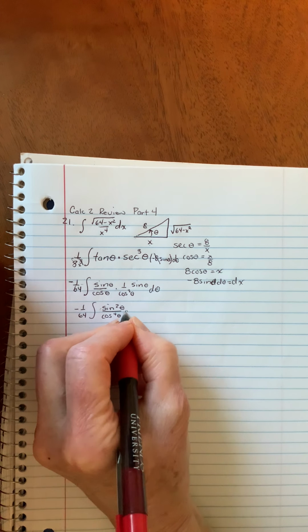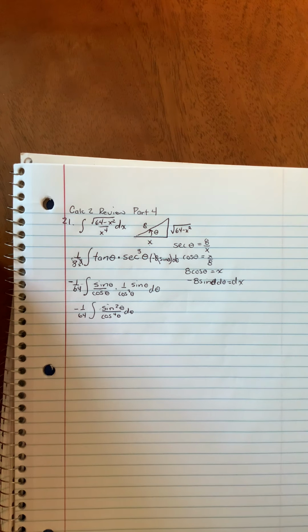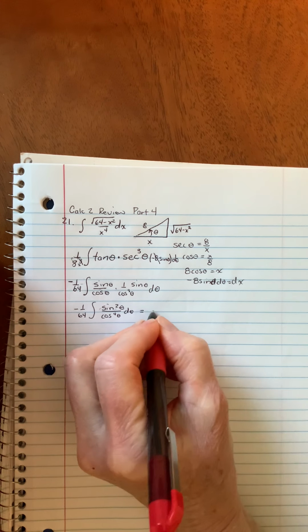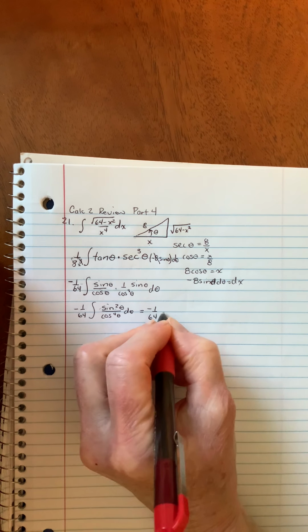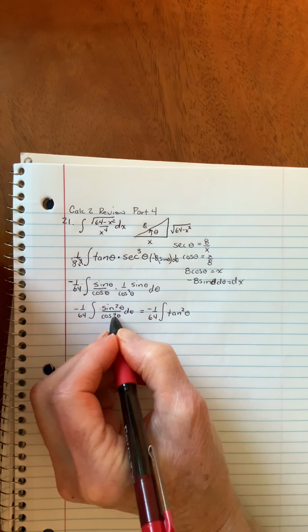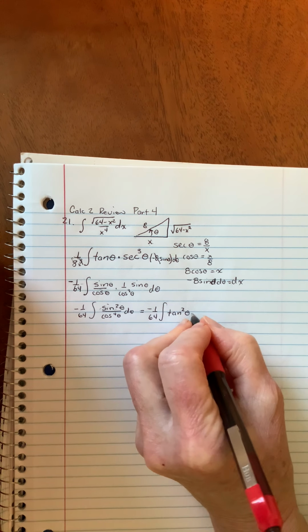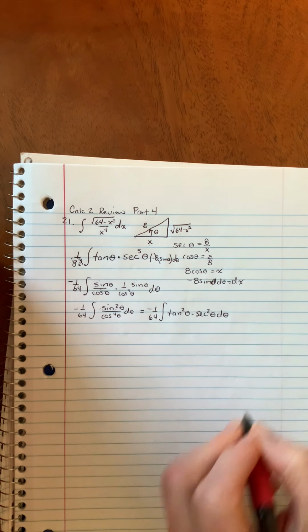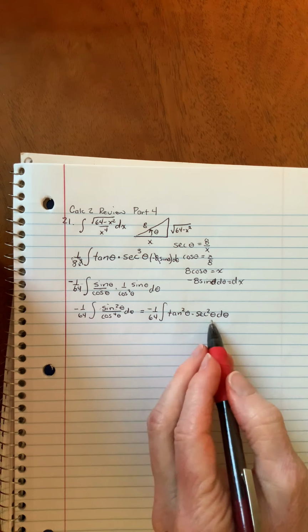Now those don't relate too well, but I could split them up and take cosine squared 2 different times. So I'm going to have sine squared over cosine squared, which is tangent squared. And then I'm going to have 1 over cosine squared, which is secant squared. Okay, so which one has its derivative in the problem?